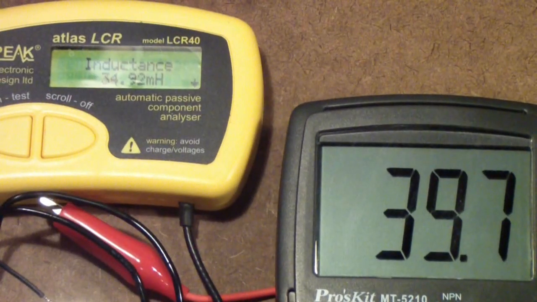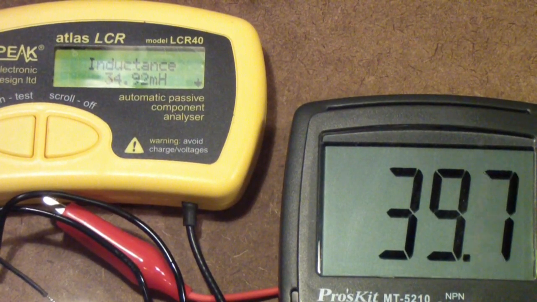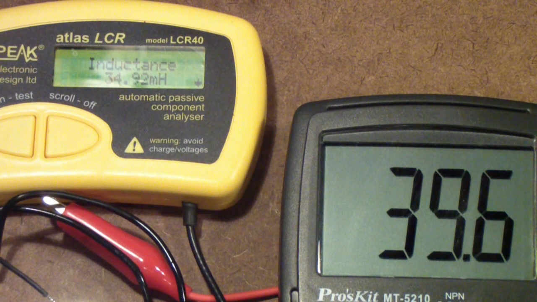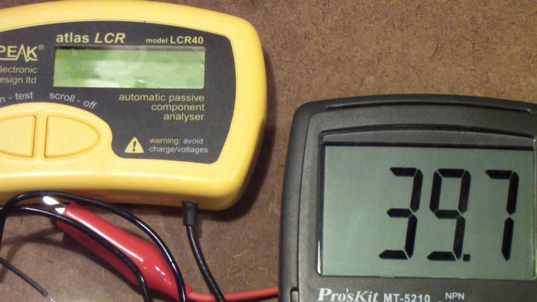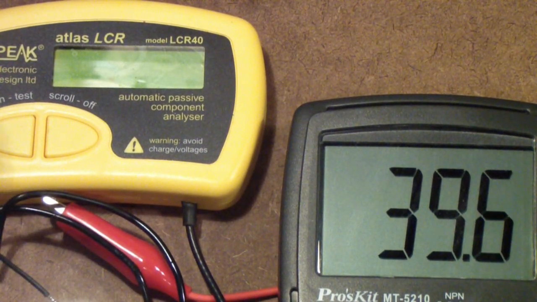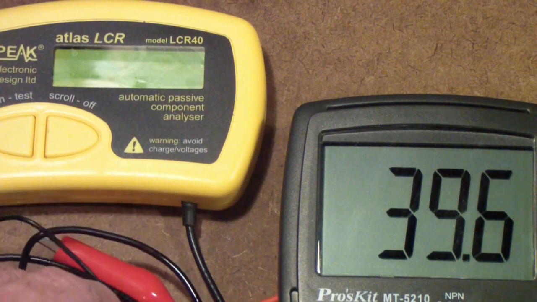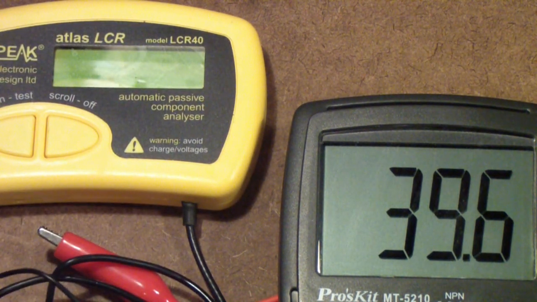So you can't take these inductance readings with meters like this as absolute. There's considerable variation, and it varies depending on the circumstances. If you have a lot of 60 cycle floating around your lab, that'll get into the measurements, and it's not a very precise way to measure these transformers.